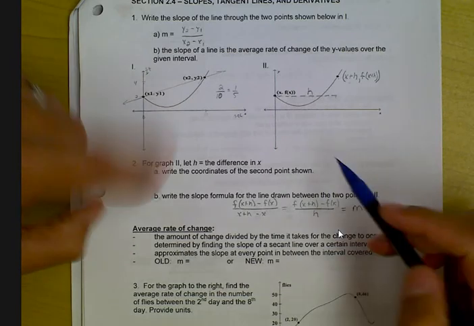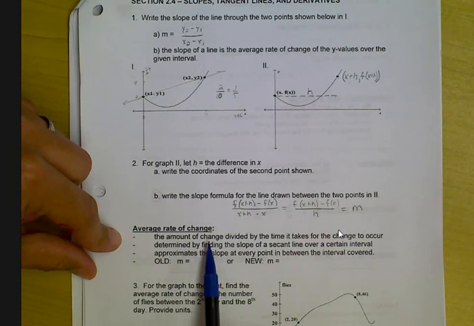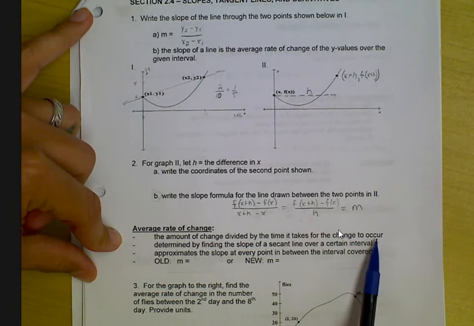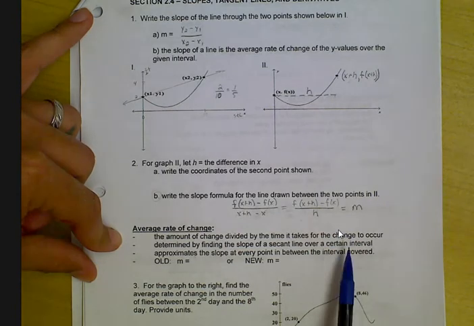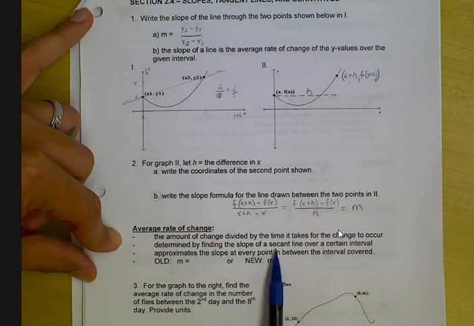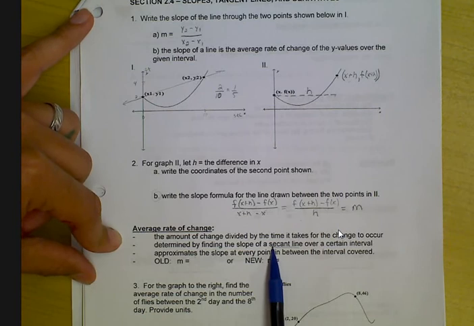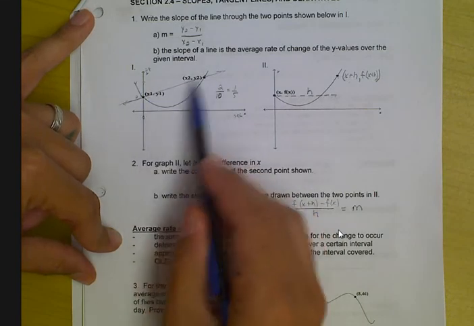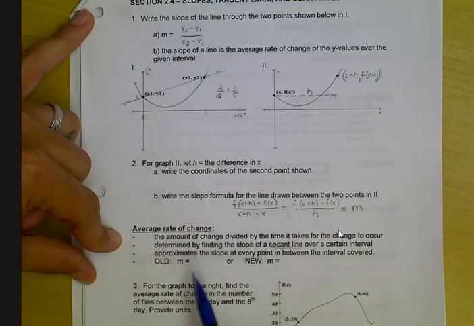What we mentioned up here is what we are finding when you find the slope is the average rate of change. We talked about it at the top. It is the amount of change divided by the time that it takes for that change to occur. So it's basically the change in y divided by the change in x. Determined by finding the slope of a secant line. If you remember secants and tangents from your geometry days, secants cross twice. Tangents, generally when you dealt with them, you dealt with circles. You're just going to touch it once, and that's it. That's a tangent line. So this is a secant line. If this parabola continued on or whatever, this goes through that twice. That's a secant line. So whatever the slope of the secant line is going to give us our average rate of change over the interval given.